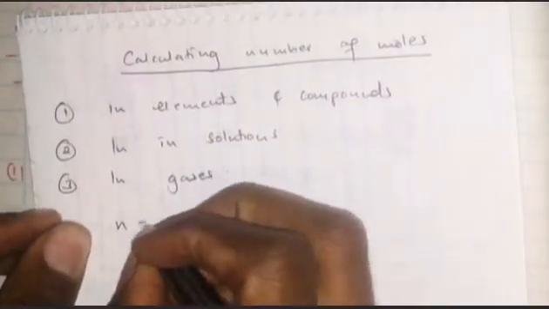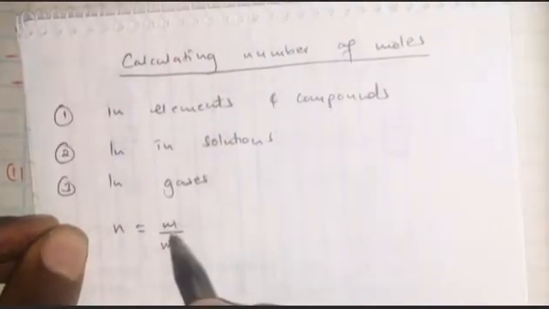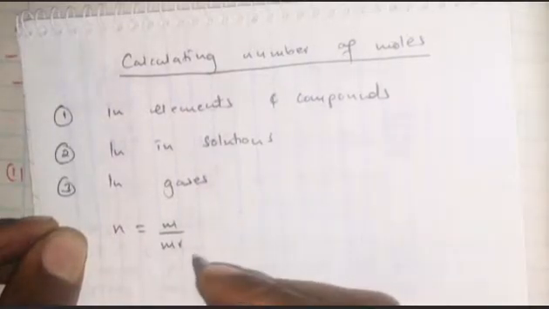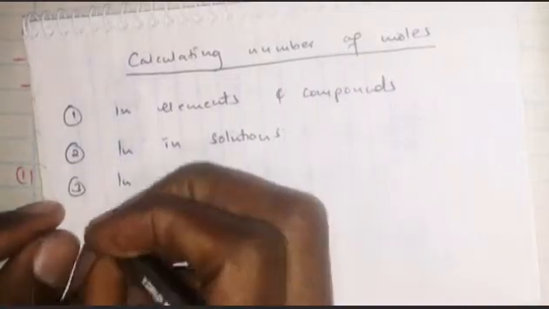There are 3 conditions where they can ask us to calculate the number of moles. We've got elements and compounds. If we want to calculate the number of moles in elements and compounds, we simply use the formula: number of moles is equal to mass over molecular mass. This mass is the mass which is given in the question, or the mass that they're asking for. Then the molecular mass is the mass of the molecule according to the periodic table. So this is it in elements and compounds.